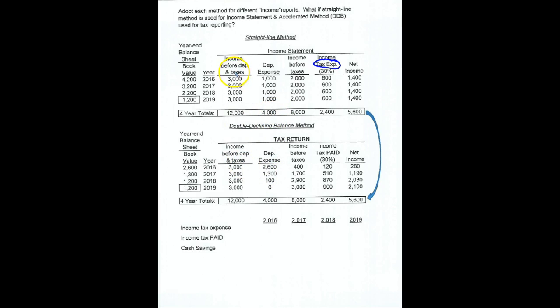Now I did the same thing. I assumed $3,000 of profits, but I isolated depreciation and income taxes. Now what will happen is that I'll have different depreciation expense. So I take $3,000 minus $2,600. I only have income before taxes of $400. At a tax rate of 30%, I will only pay $120. And so then my net income is 400 minus 120, which is $280.